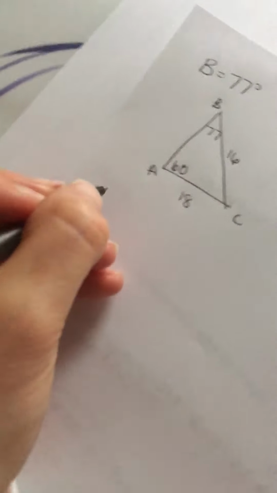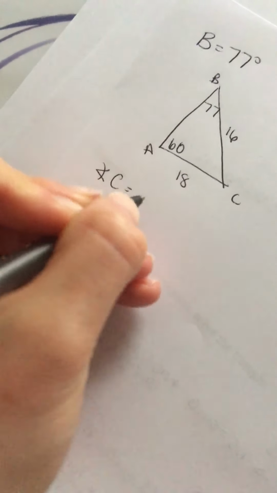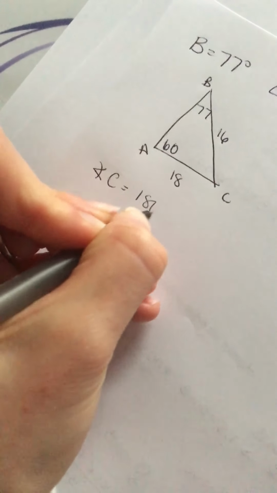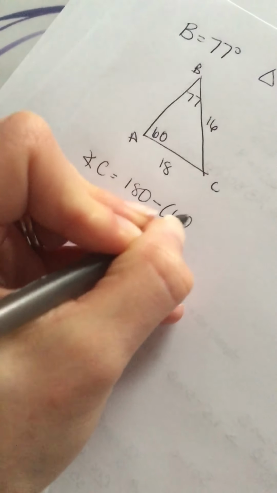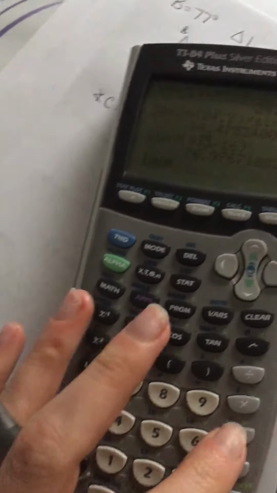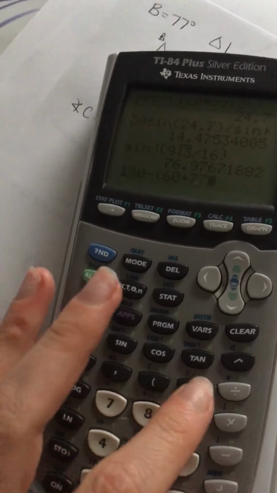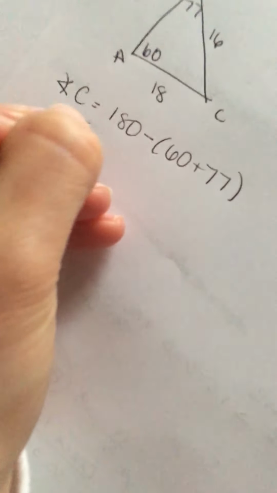We're going to get different C's for each of them. Doesn't matter which one you do first. Okay, let's find the angle C first. So C is 180 minus 60 plus 77. 180 minus 60 plus 77 is 43. All right, that's exciting.